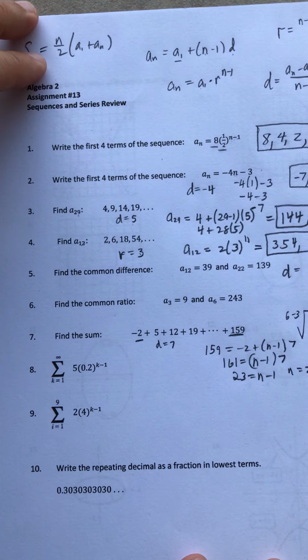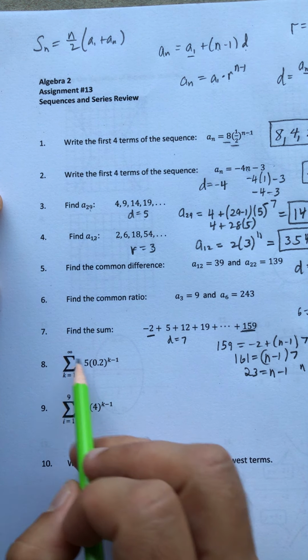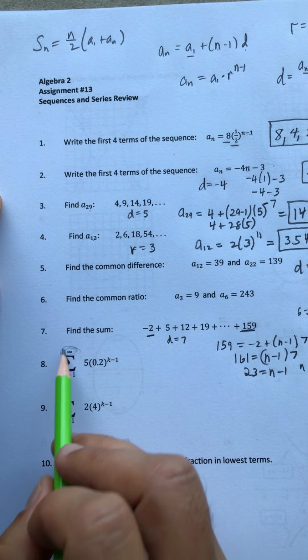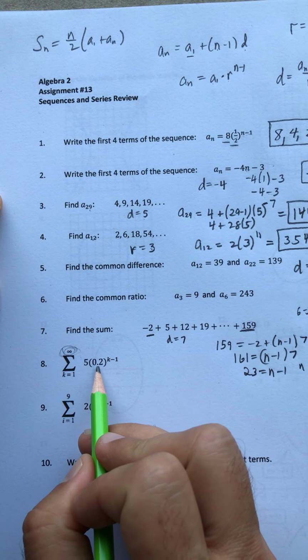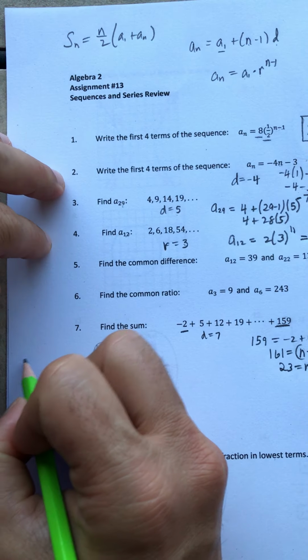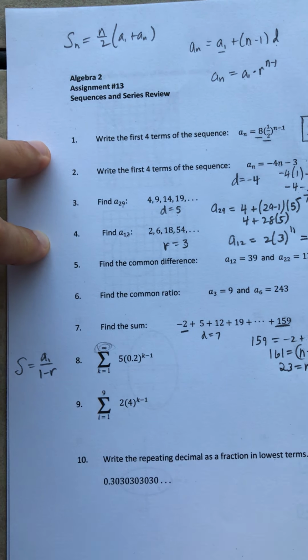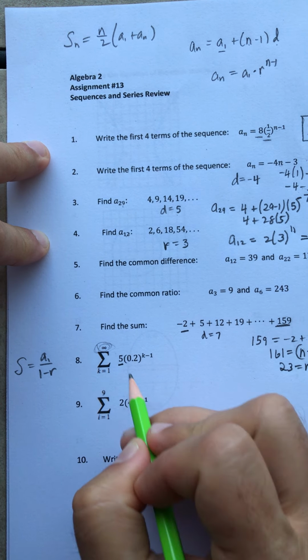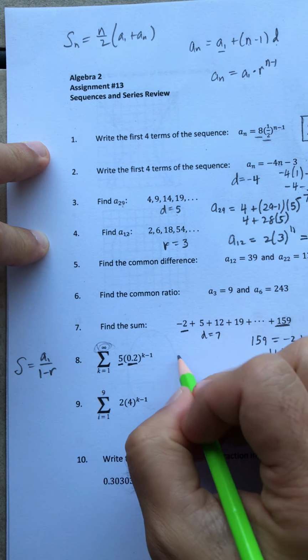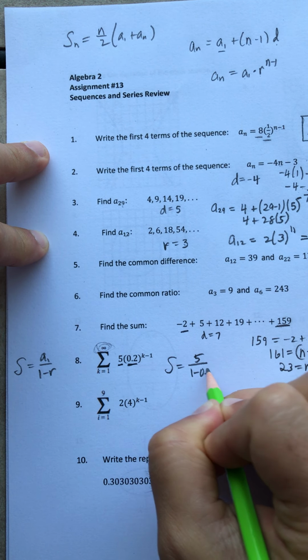All right, 3 more problems. Number 8, I want to find the sum of an infinite series. Infinite. The r is less than 1, which is good, so I can find the sum. So the formula, another formula, an easy formula, is going to be a1 over 1 minus r. So 5 is a1, r is 0.2. So the sum is going to be 5 divided by 1 minus 0.2.